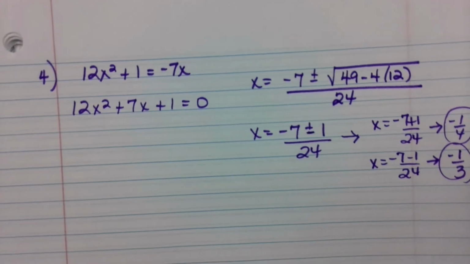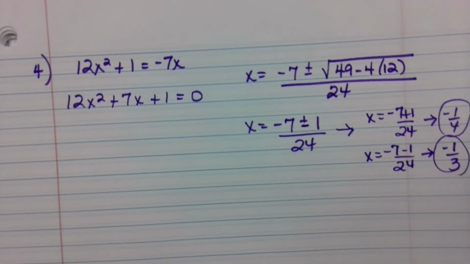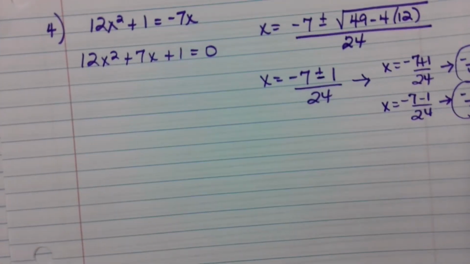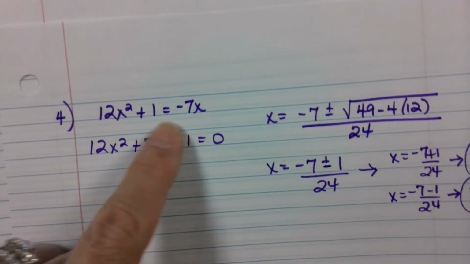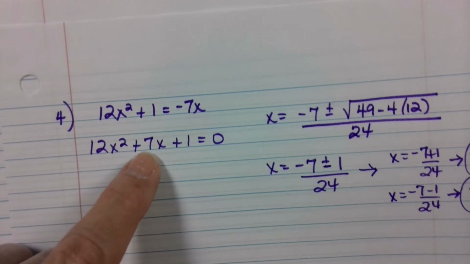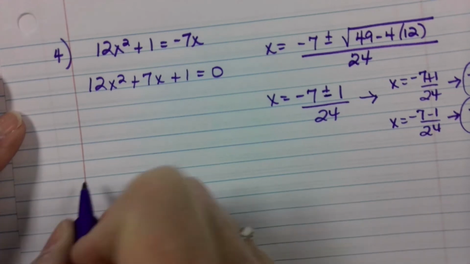I think it's that one, right, but not 1 and 3. Yeah, they're actually very similar, aren't they? But you know what? You've got to be careful that when you bring that over, you make sure you change the sign of it, right? And get it in the right descending order.